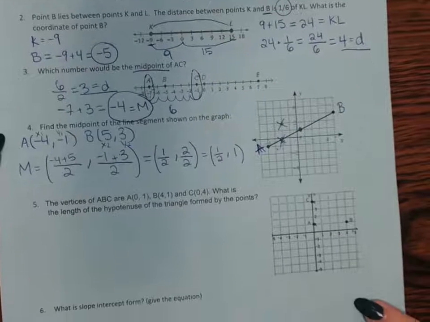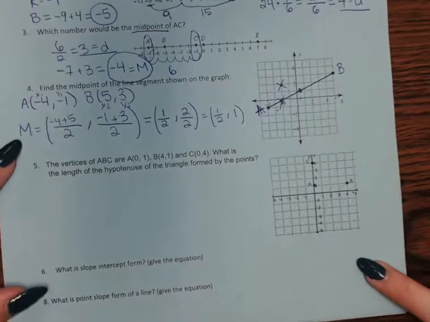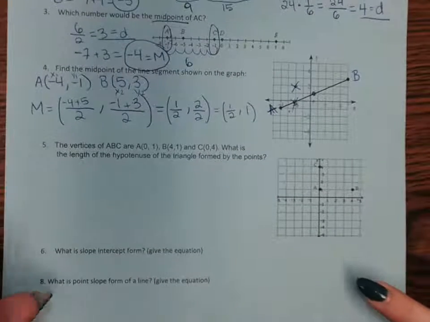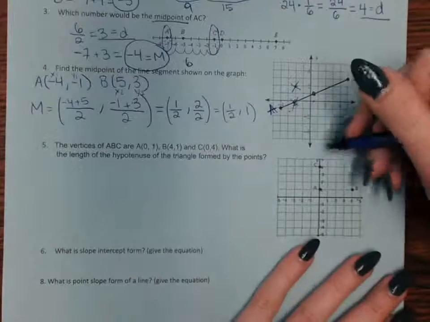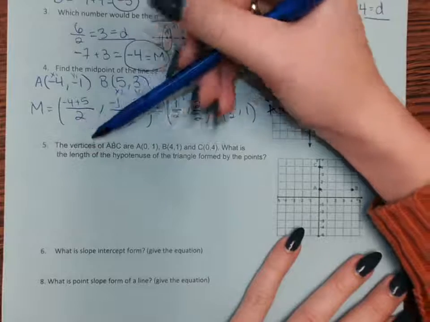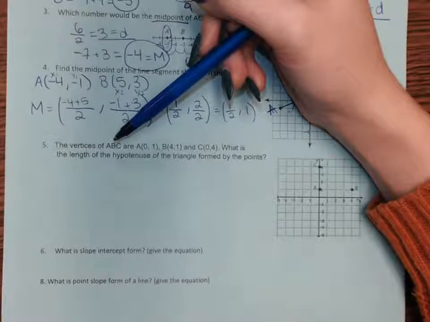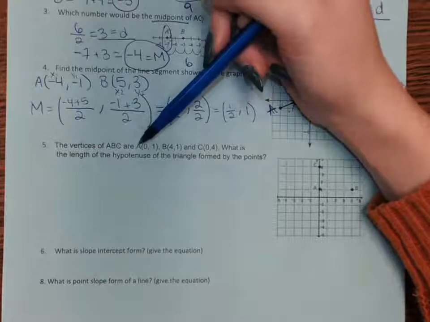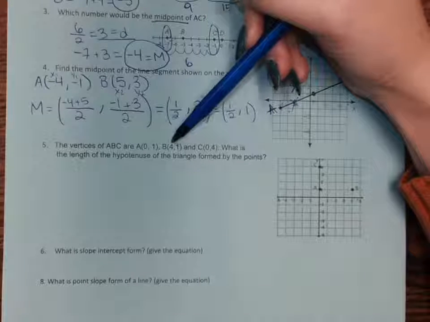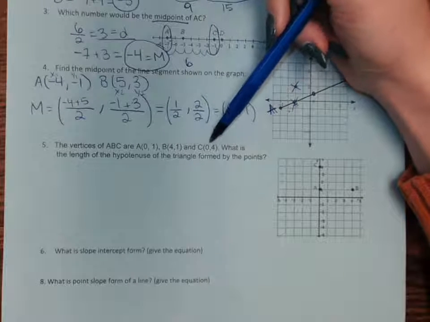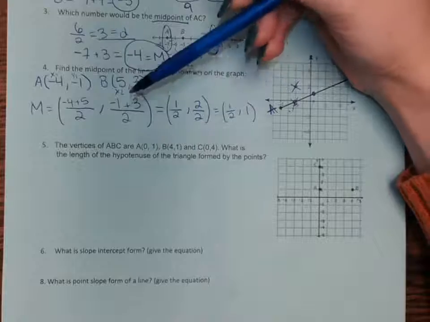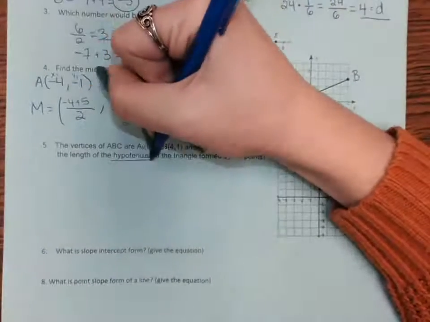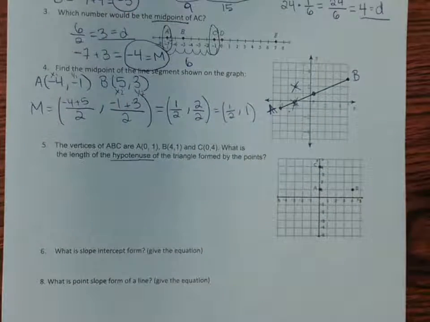Now we're going to do another distance problem, but there's going to be 2 ways we could do this problem, and I'm going to show you both. So first, it says that we have the vertices of ABC: A is at 0, 1, B is at 4, 1, and C is at 0, 4. What is the length of the hypotenuse of the triangle formed by these points?